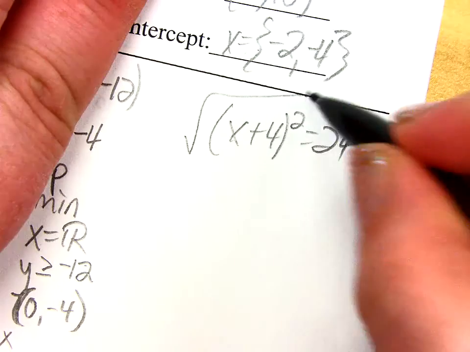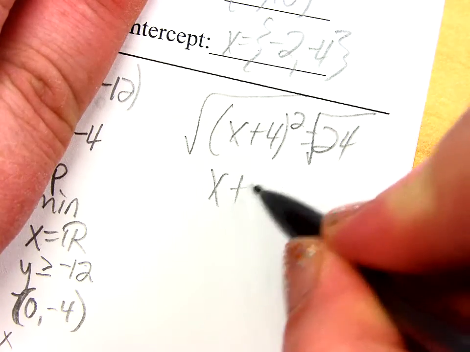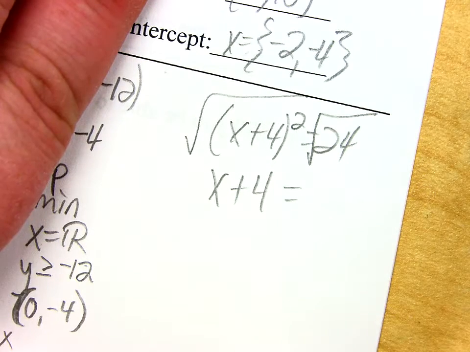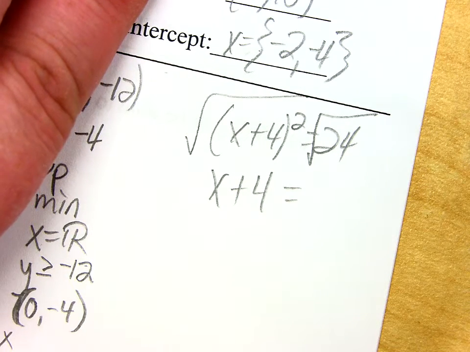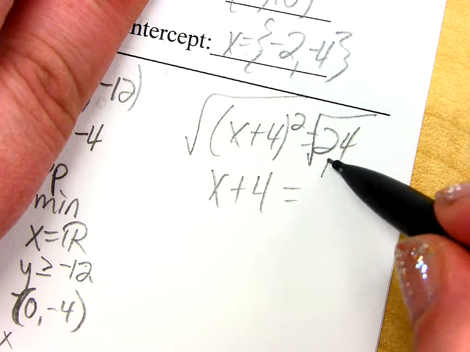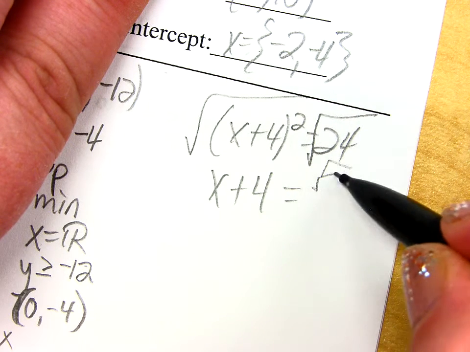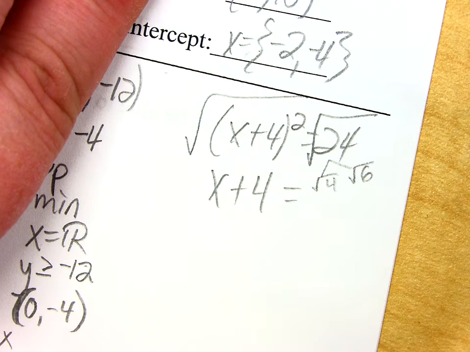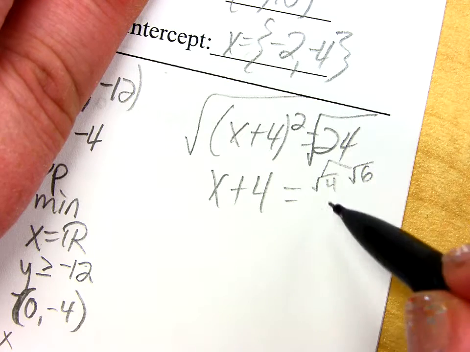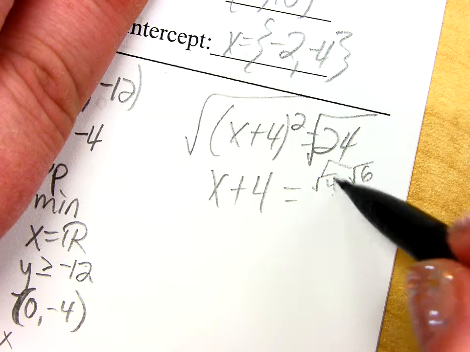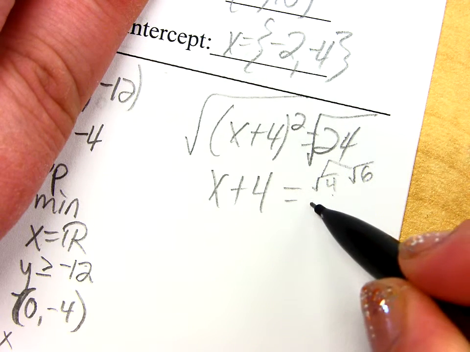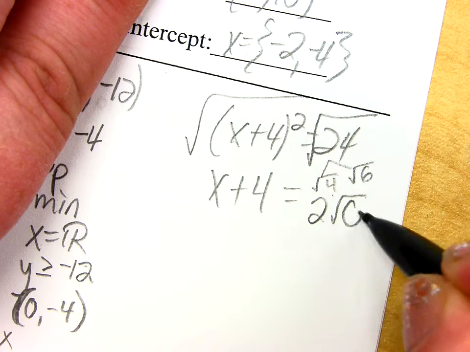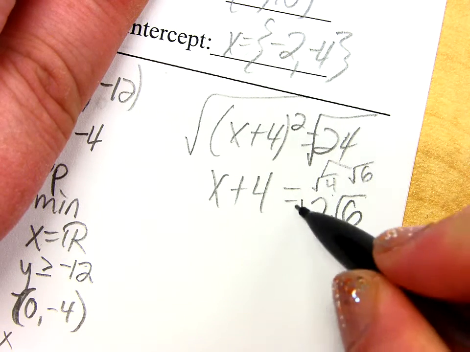Now you square root both sides. Square root, square root. 24 is not a perfect square, but what is? I'm going to split it up into 4 and 6. Right? Because 4 times 6 is 24, but 4 is a perfect square. So I really get 2 root 6. But I need to remember plus minus.